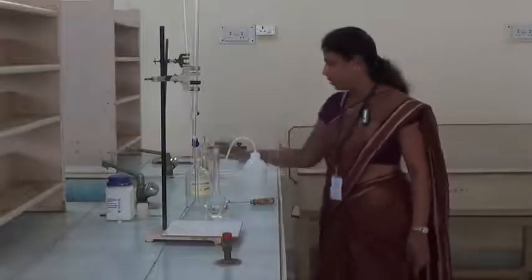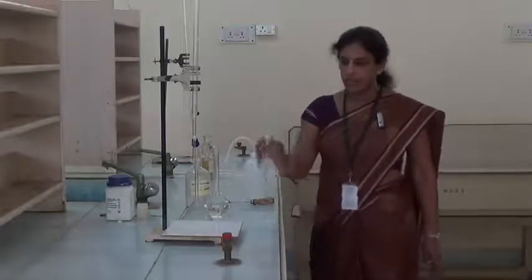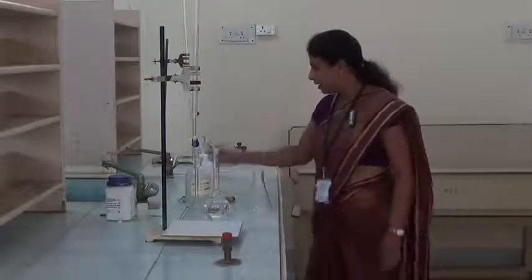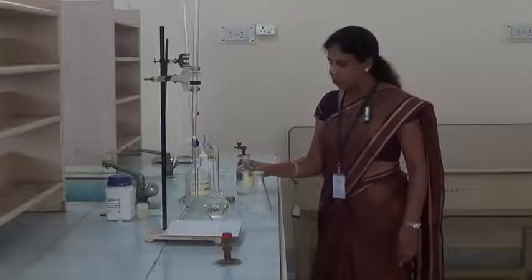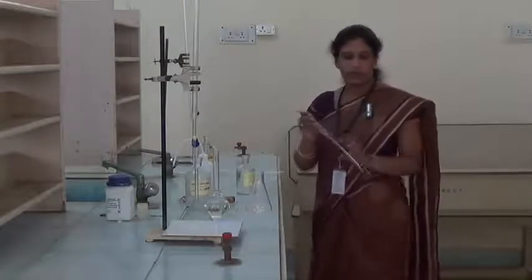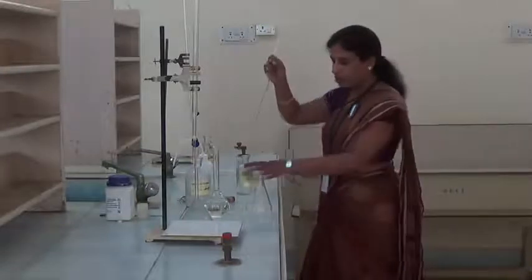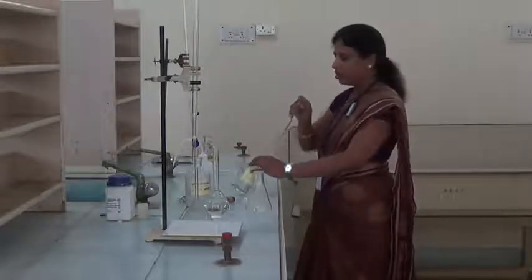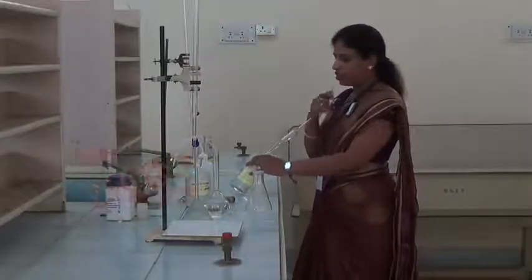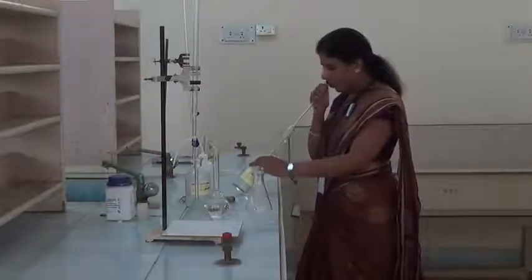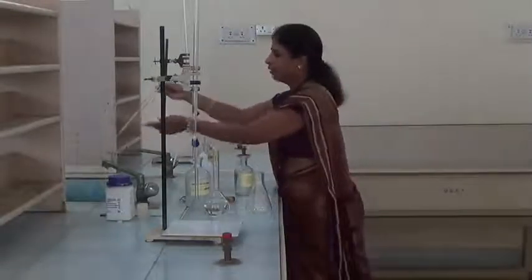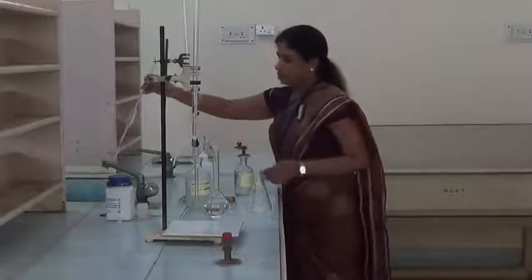Then we have to take one clean conical flask. Into this clean conical flask we have to transfer exactly 25 ml of waste water sample with the help of a 25 ml pipette. Before using this pipette, first we have to rinse the pipette with this solution, so that we have to pipette out a small amount of the waste water sample. Then rinse the pipette with waste water sample. Then throw the rinsed solution into the sink.